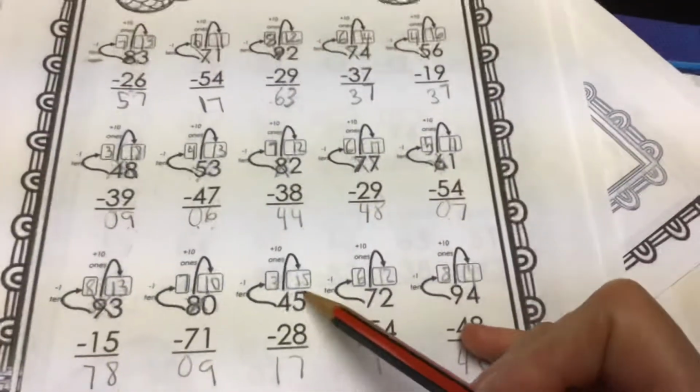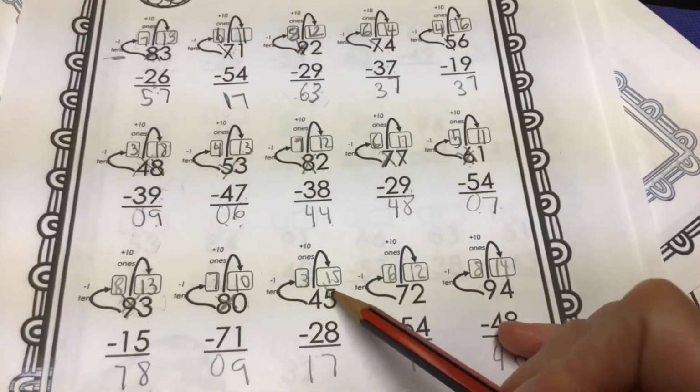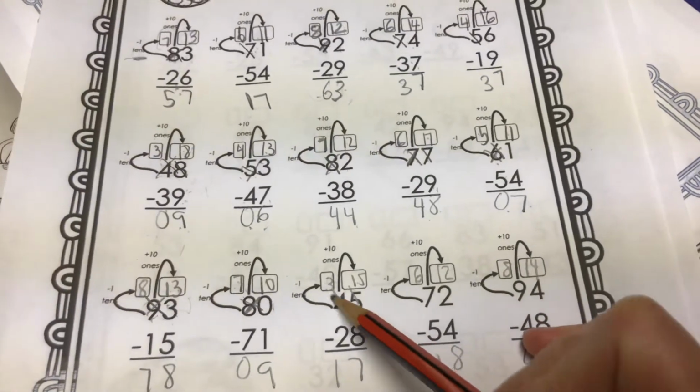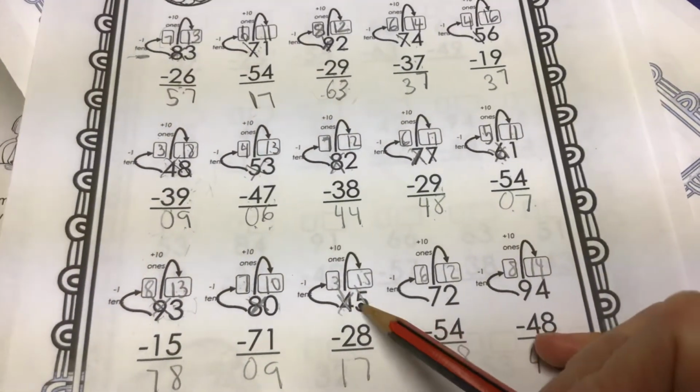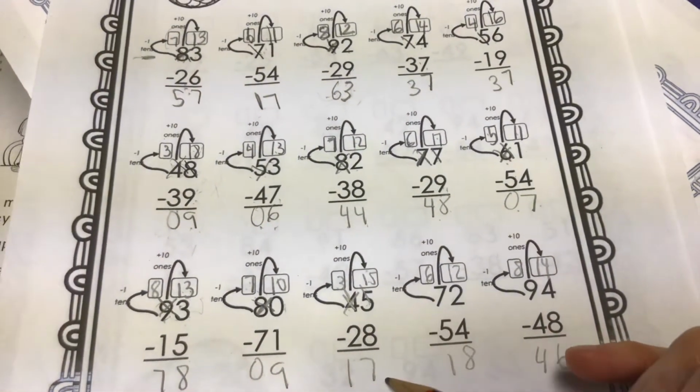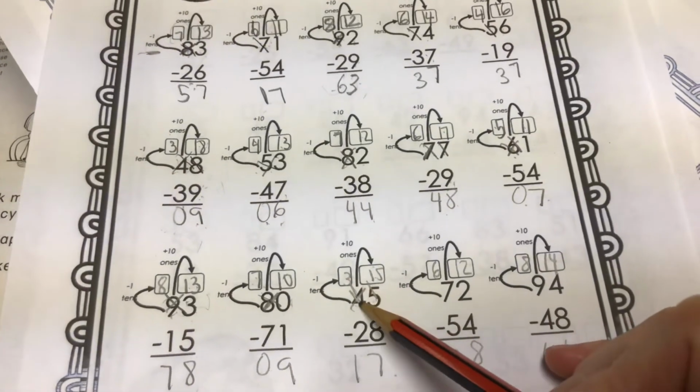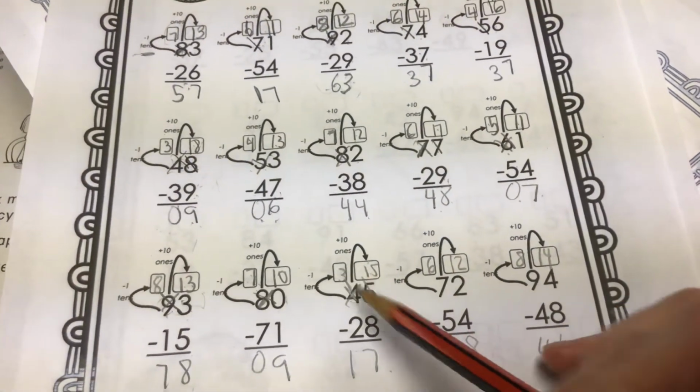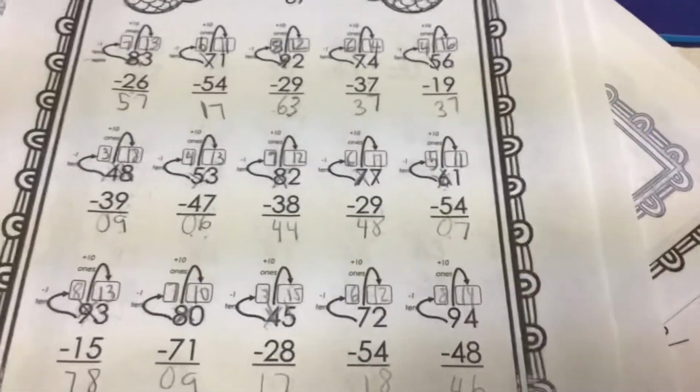Next one, we made this 15 because we borrowed 1 from here. 10 plus 5 equals 15. 15 minus 8 equals 7. And then over here, because we borrowed 1, we had to make this a 3. 3 minus 2 is 1.